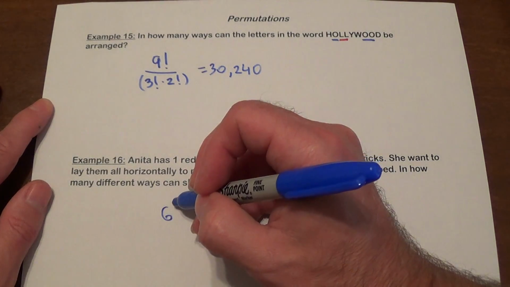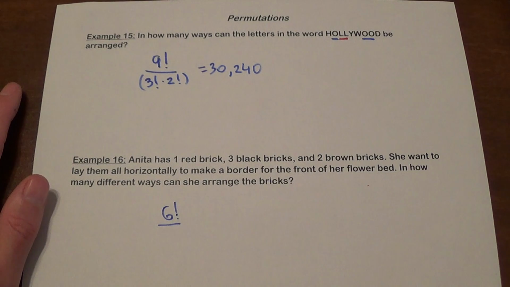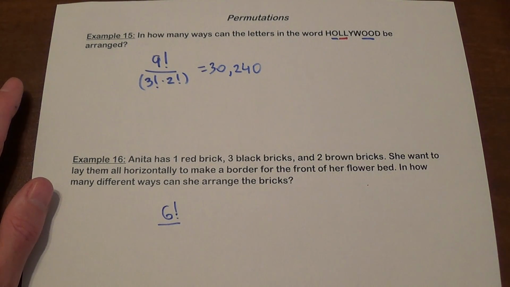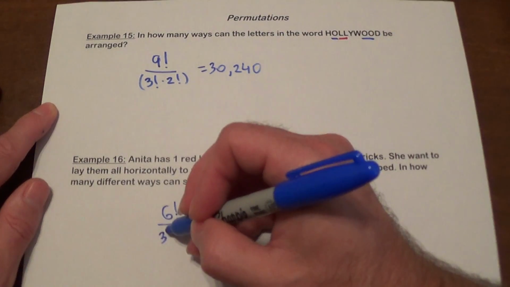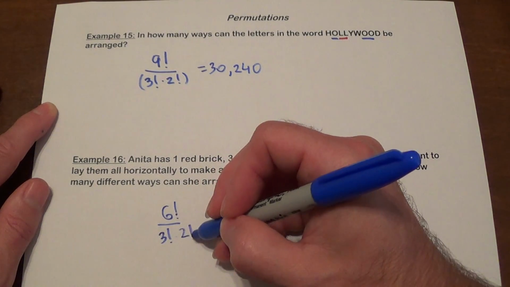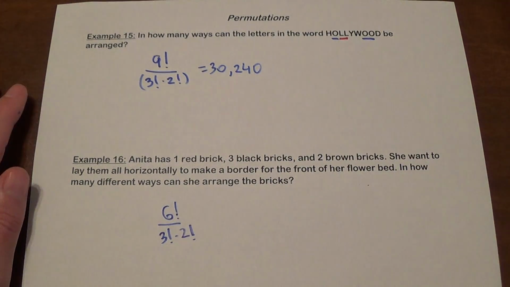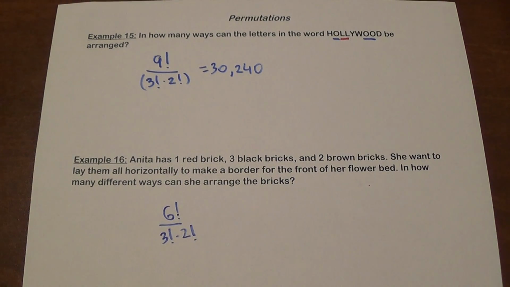We have 6 factorial. If you had 6 different color bricks, then your answer would have been 6 factorial, but because we have repetition, we're going to be dividing by it. So 6 factorial, here we're going to divide by 3 factorial for black bricks, times 2 factorial, which takes the 2 brown bricks into consideration, right?